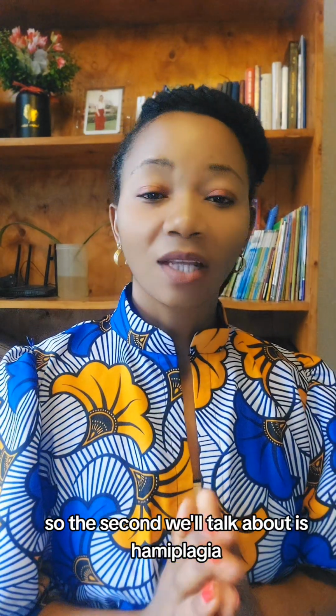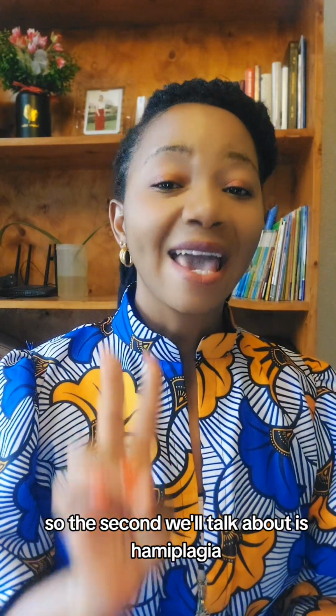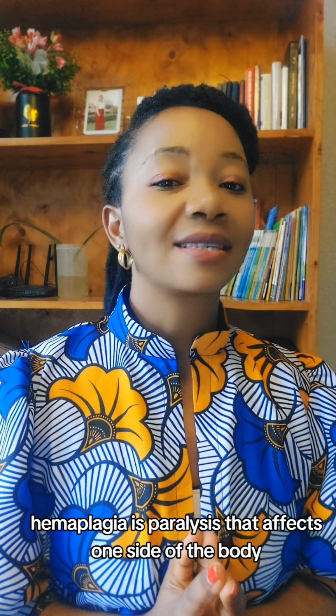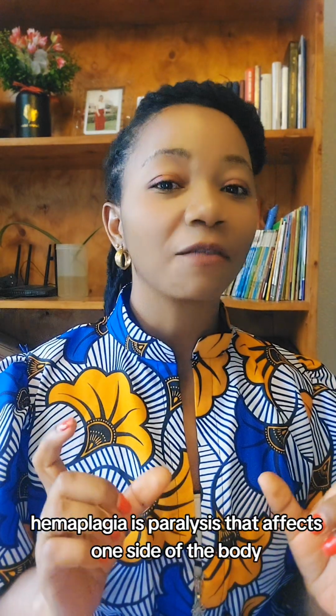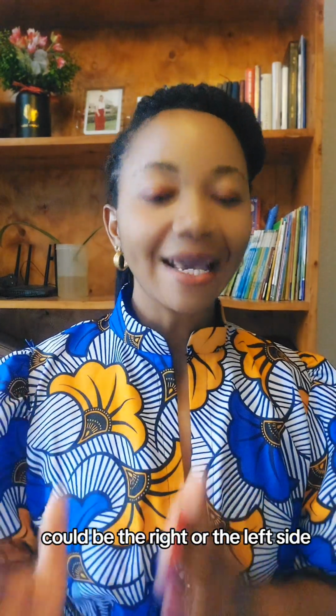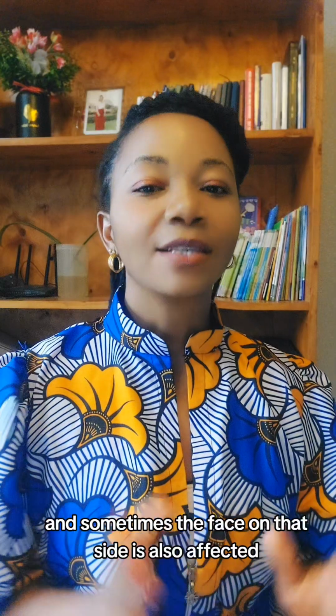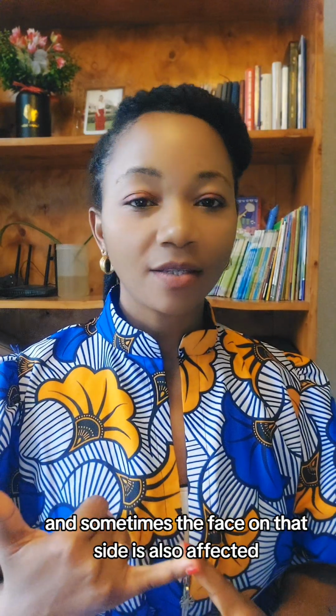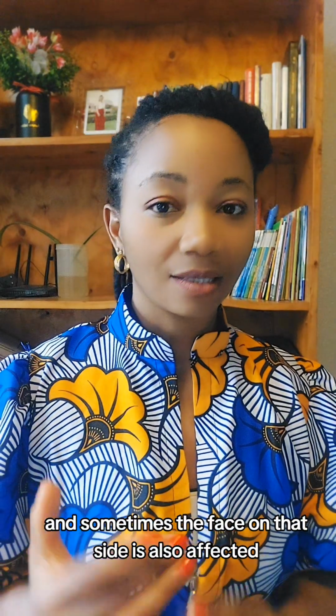So the second we'll talk about is hemiplegia. So what is hemiplegia? Hemiplegia is paralysis that affects one side of the body. It could be the right or the left side, and sometimes the face on that side is also affected. Why does it happen?